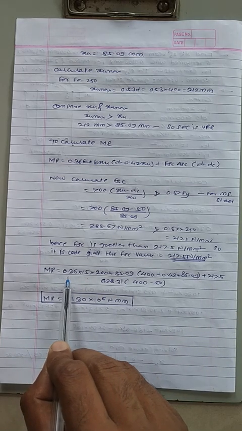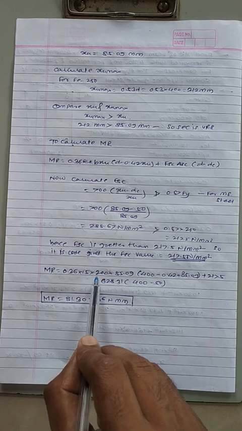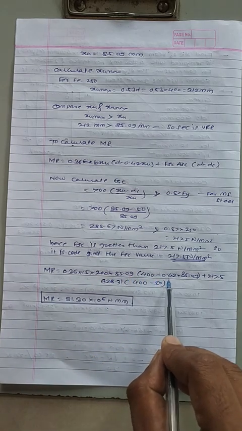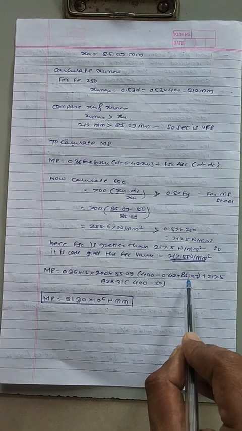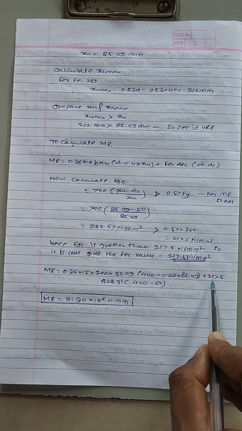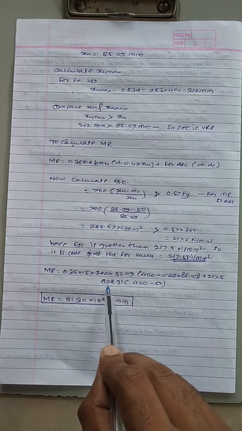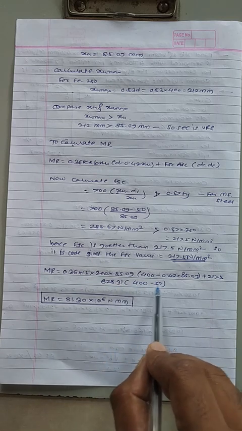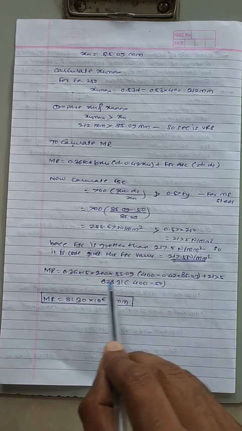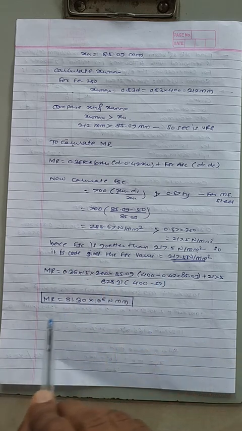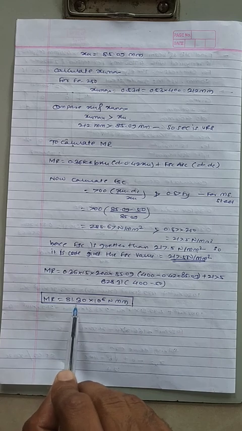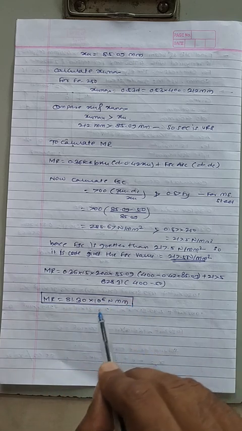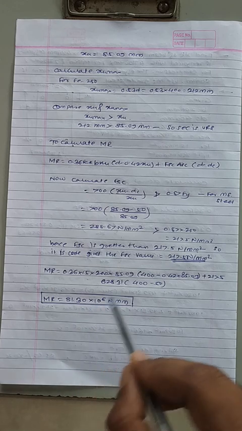MR is equal to 0.36 into 15 into 200 into 85.09 (400 minus 0.42 into 85.09) plus 217.5 into 628.31 (d minus dc, that is 400 minus 50). So solving this equation, we got MR is equal to 81.30 into 10 raised to 6 Newton mm. This is the MR of the doubly reinforced beam.